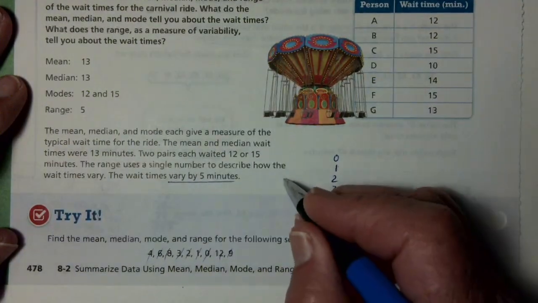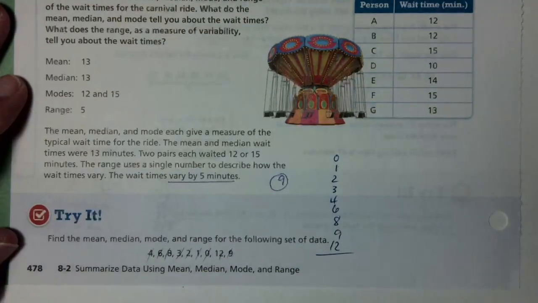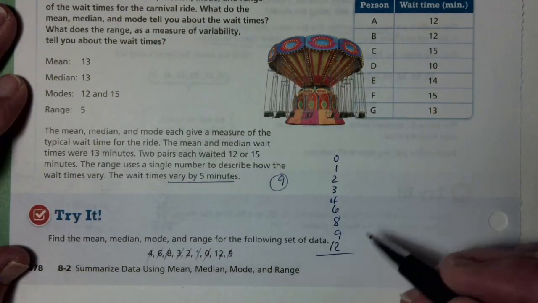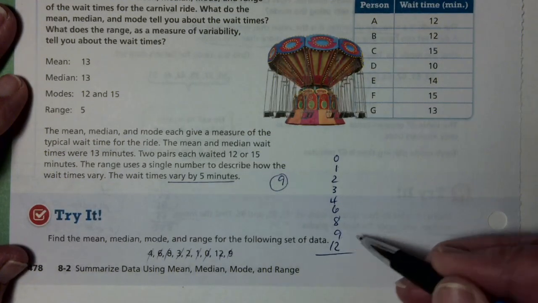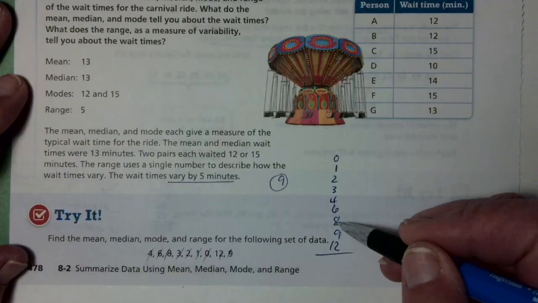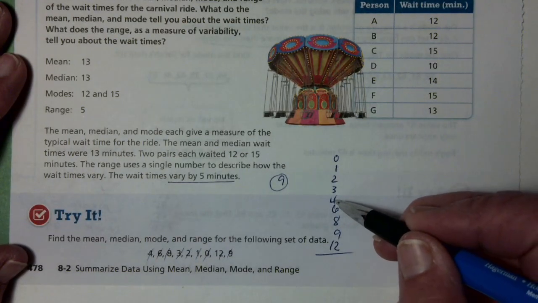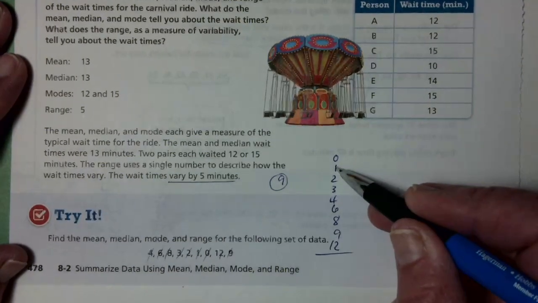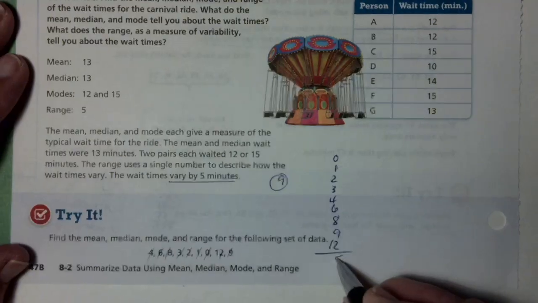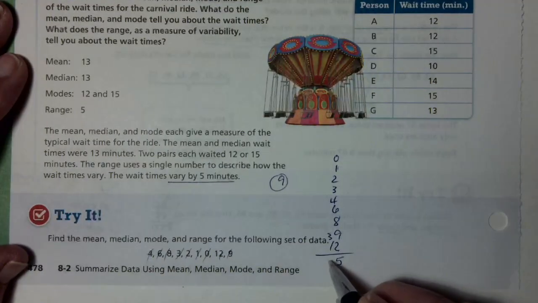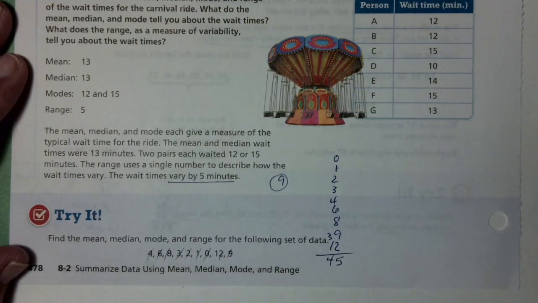Okay, and I've put me a little 9 over here. I know it's an odd number, so finding my median is going to be real easy. Let's go do the mean first. 9 and 2 is 11. 11 and 8 is 19. 19 and 6 is 25. 25 and 4 is 29. 29 and this 1 is 30. And 5 more makes 35. We're putting together compatible numbers. If you don't trust yourself, then you go add them up.